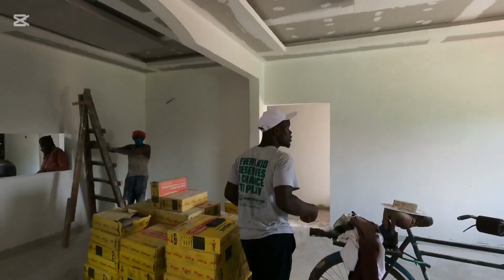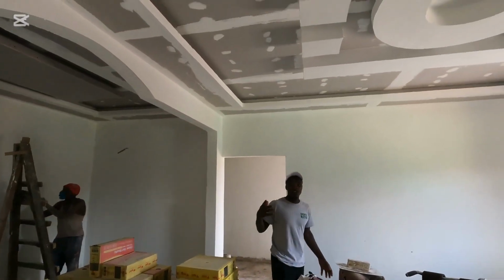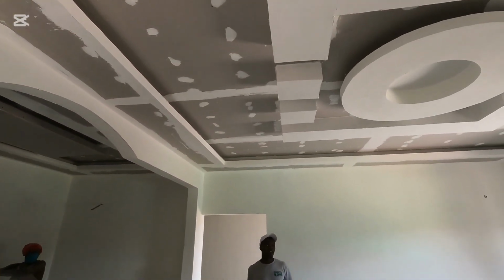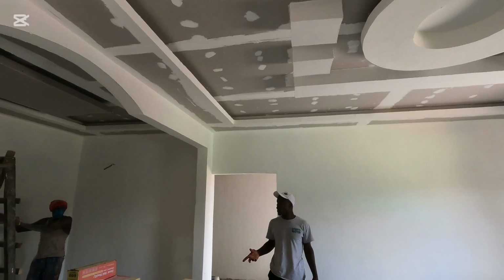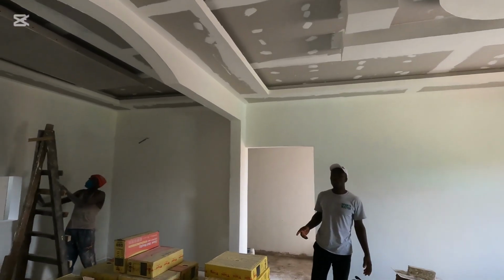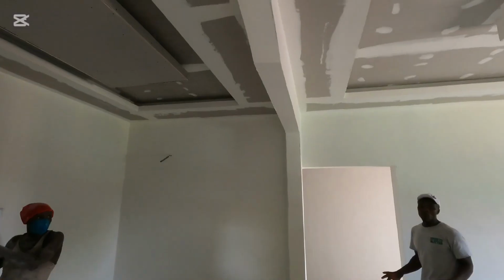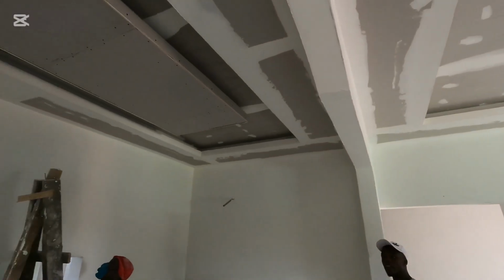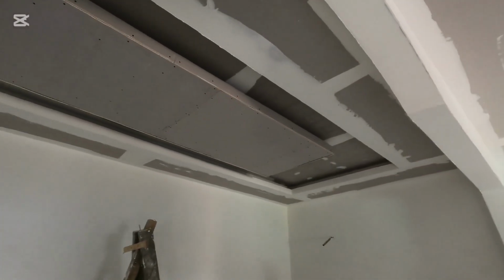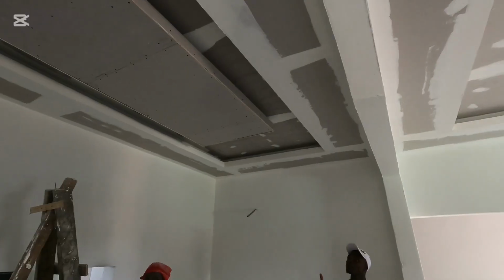So in this sitting room, the only thing left is the electrical part: the sockets, the mounting of the lights, and the final finishing of the paint. This sitting room is combined with our dining. The dining is just in the sitting room, a different part of it.